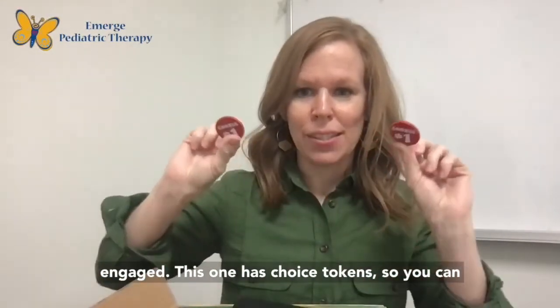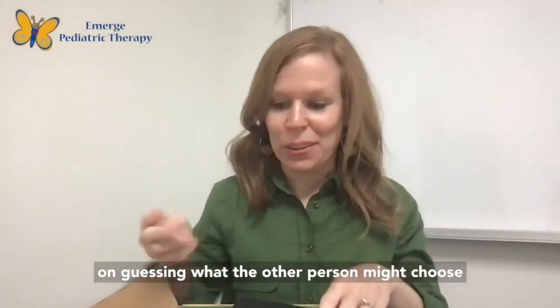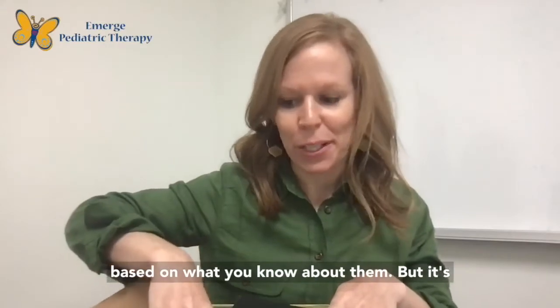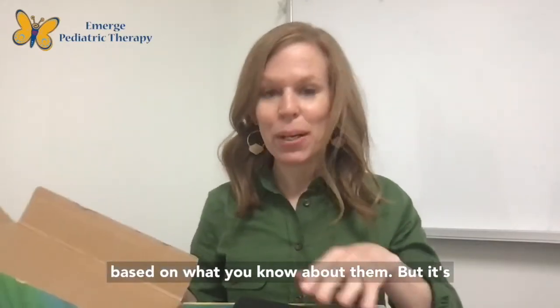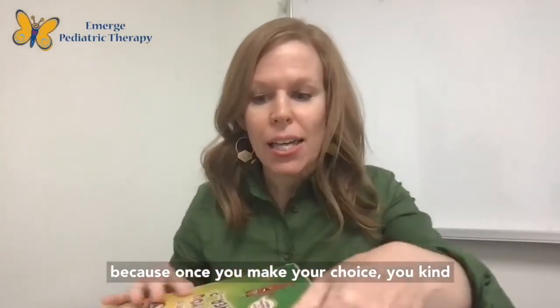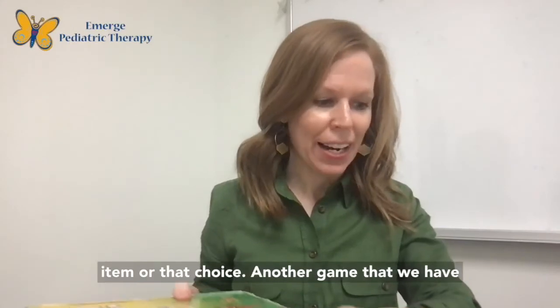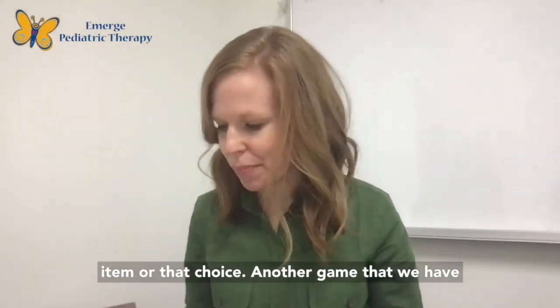This one has choice tokens, so you can make your choice, cover it up. You can even work on guessing what the other person might choose based on what you know about them. But it's also great to work on persuading somebody, because once you make your choice, you kind of have to explain why you would choose that item or that choice.